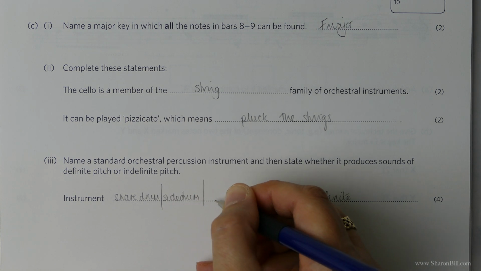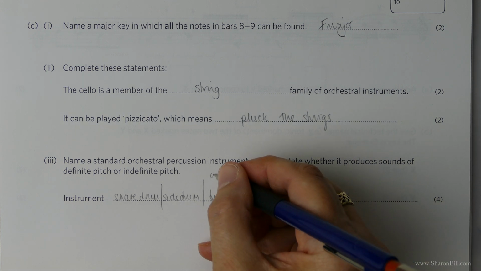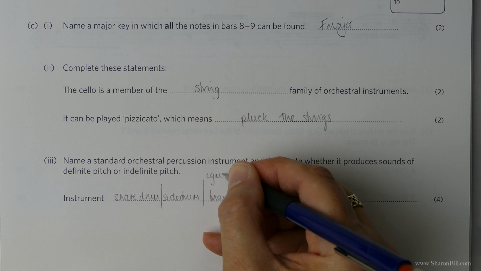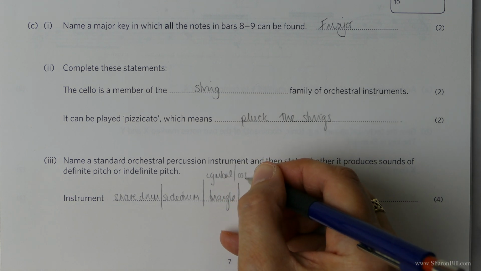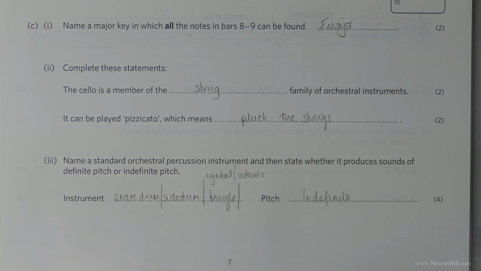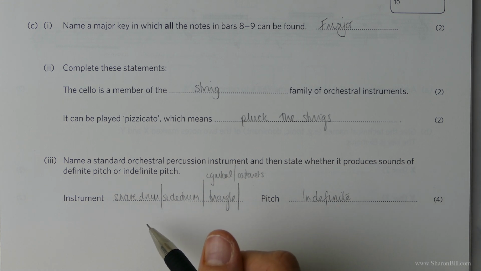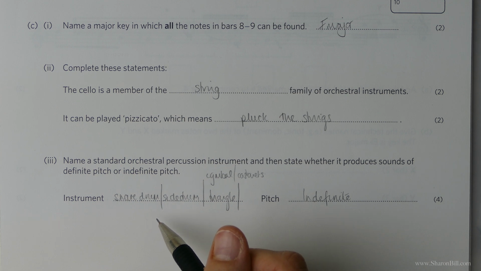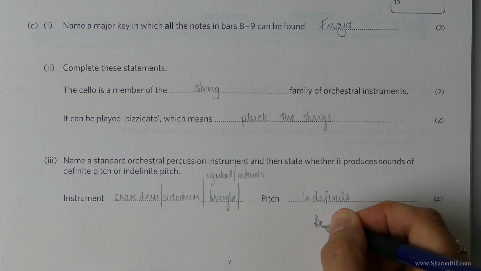It could be the triangle. It could be the cymbal. It could be castanets, anything like that. The only thing it couldn't be is timpani, because the timpani or the kettle drum are tuned. You wouldn't play an exact melody on it, but it tends to be tuned to something like the tonic and the dominant. So let's go now to the definite pitch.